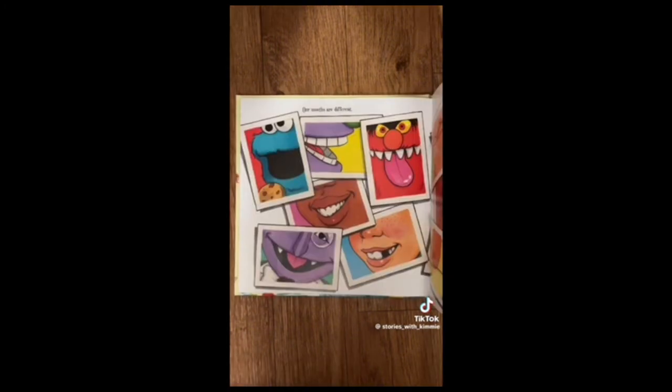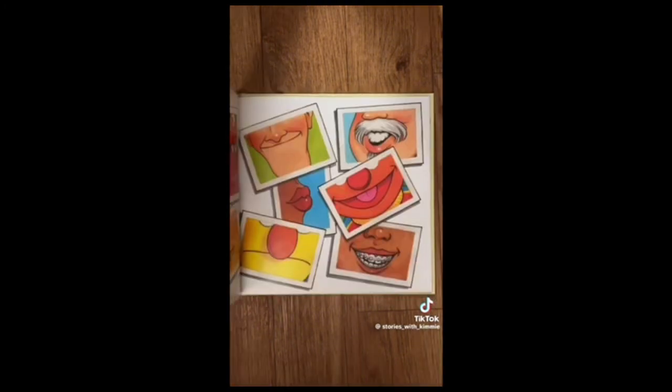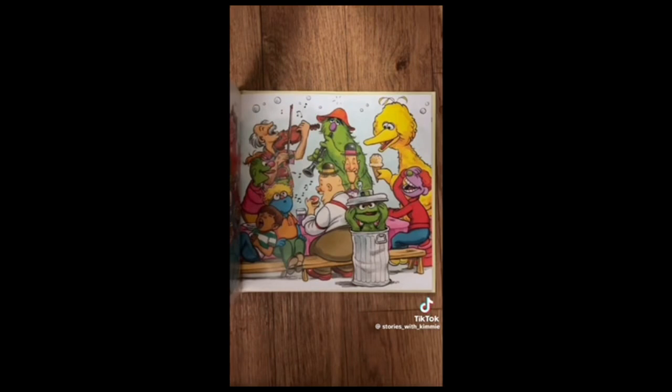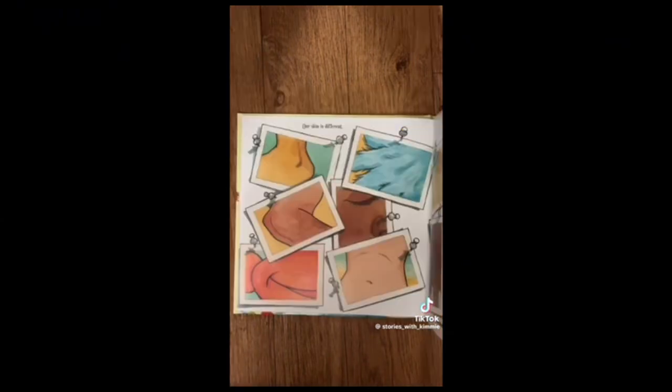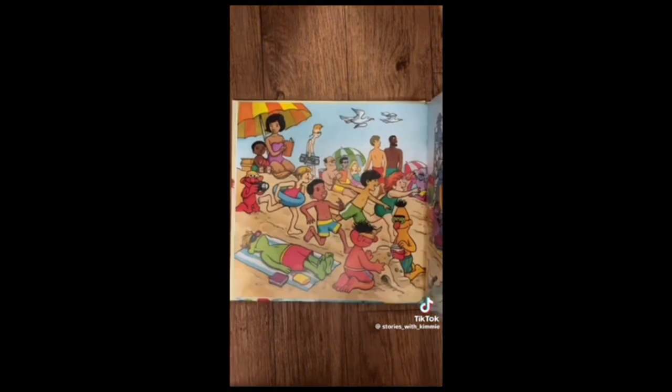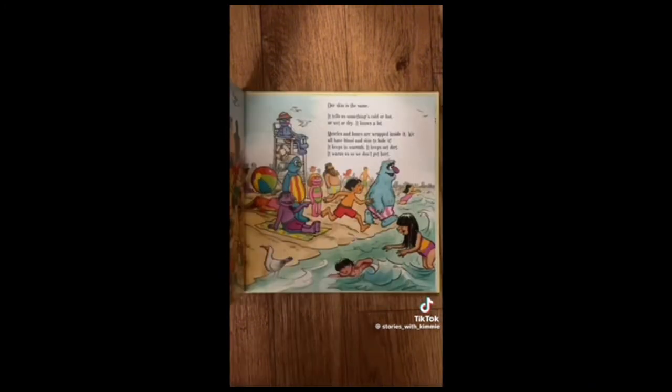Our mouths are different. Our mouths are the same. Their lips form the words we say and smile when it's a happy day. Our skin is different. Our skin is the same. It tells us something's cold or hot, or wet or dry. It knows a lot. Muscles and bones are wrapped inside it. We all have blood and skin to hide it. It keeps in warmth, it keeps out dirt. It warms us so we don't get hurt.